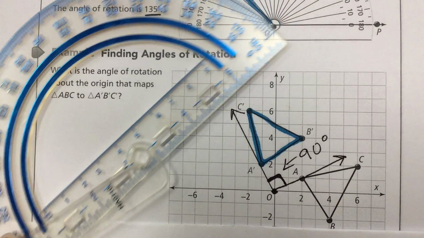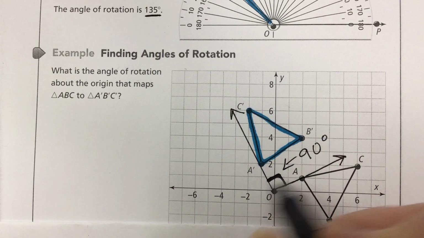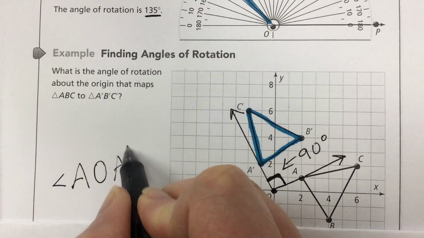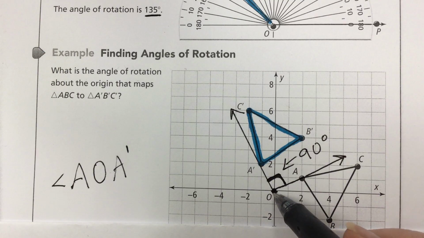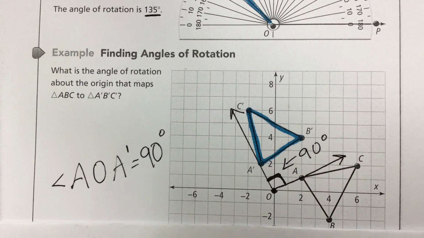Okay? So what we've done here is we have drawn and concluded the measure of angle AOA prime. What is the measure of AOA prime? That's this angle right here. It is equal to 90 degrees.